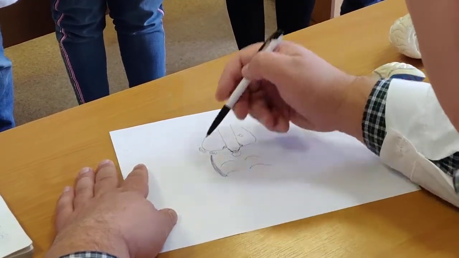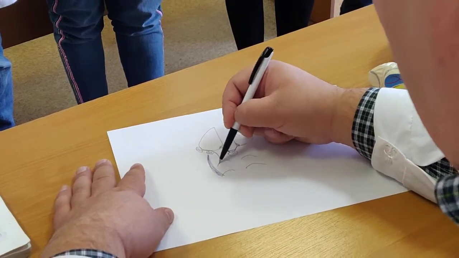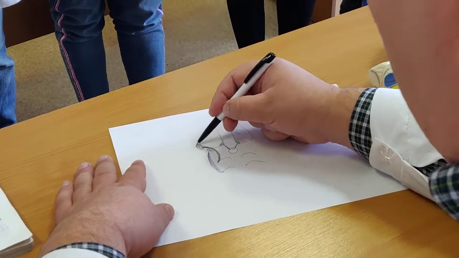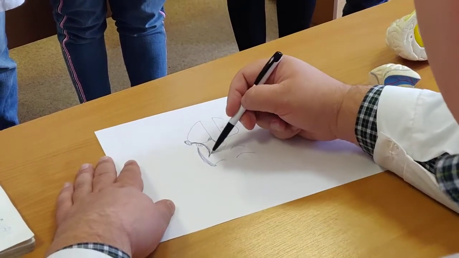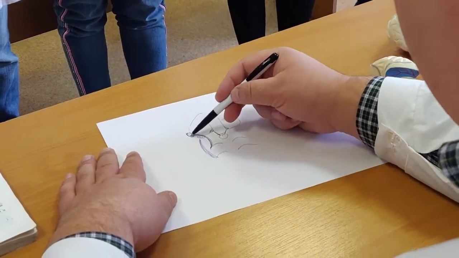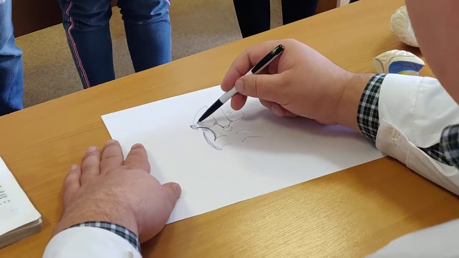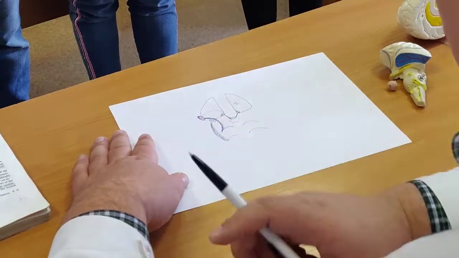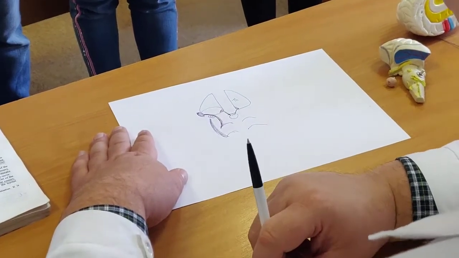And superior colliculus, with the help of brachium of superior colliculus, is joined with lateral geniculate body. That is why superior colliculus, lateral geniculate body, and posterior nuclei of thalamus, these three structures, are the subcortical visual center.